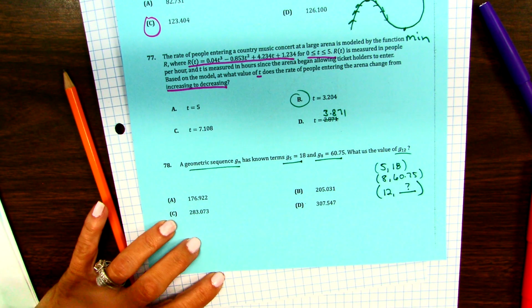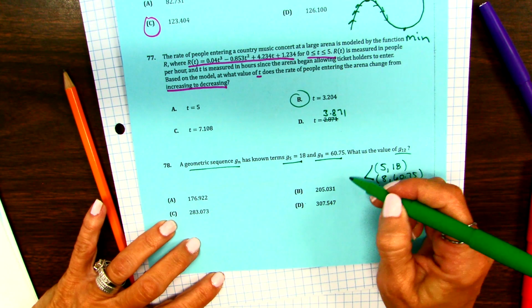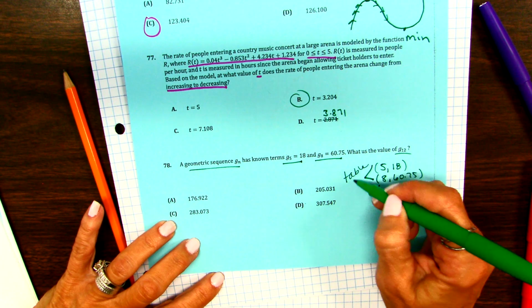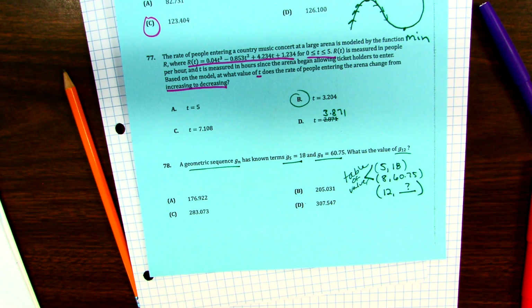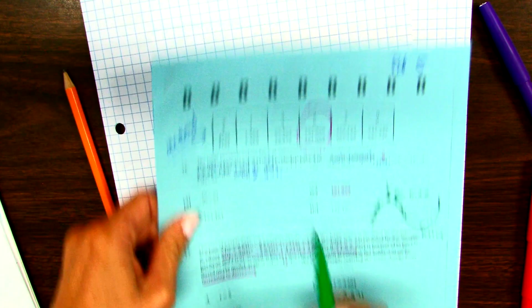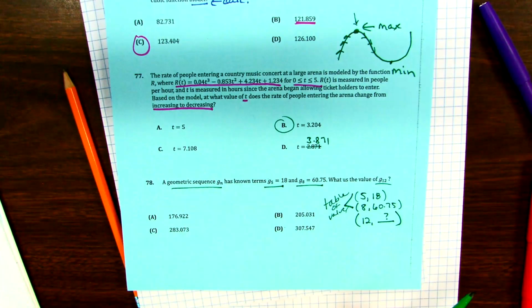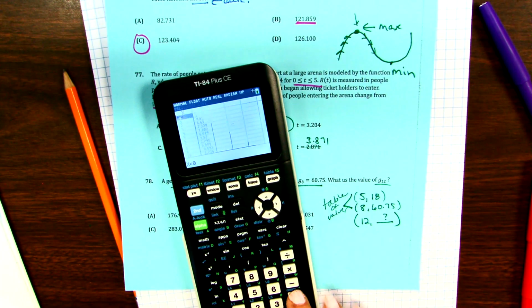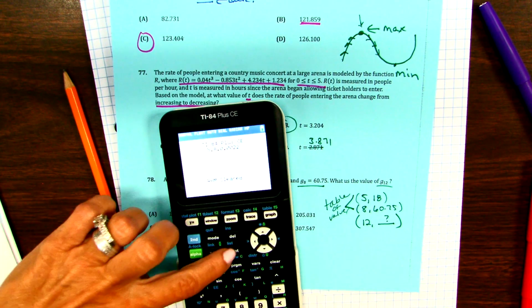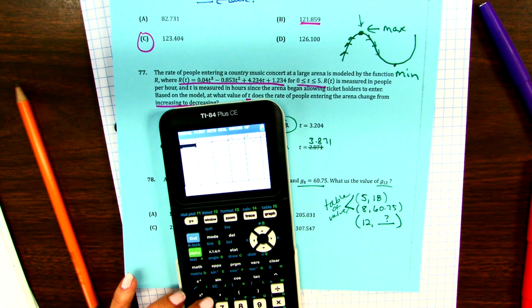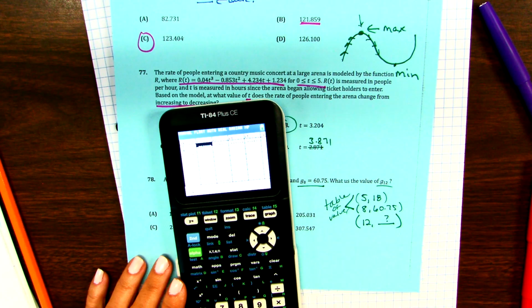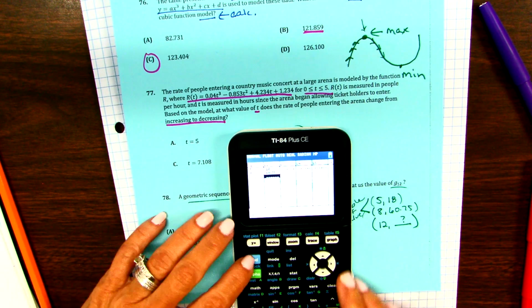Guess what? Yes, I heard somebody say stat. This is a table of values. Where's the table? Oh, we don't really have to have a table of values. We have to have x's and y's. Sometimes we have a whole bunch. As long as we have 2, we have a table of values. So clearing your RAM, always, and then going to stat, edit, 5 and 8 are list 1. 18 and 60.75 are list 2.